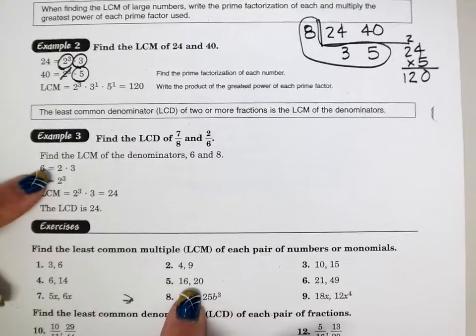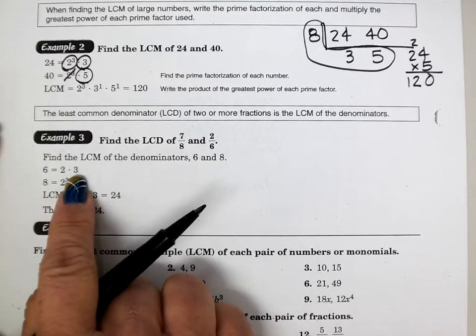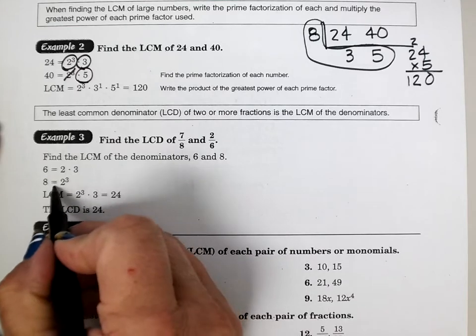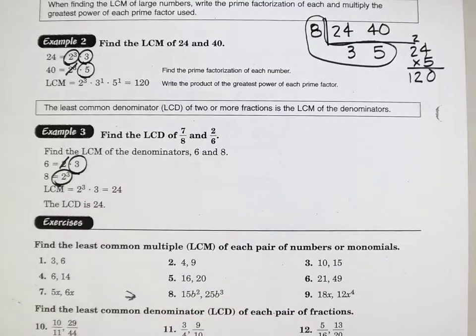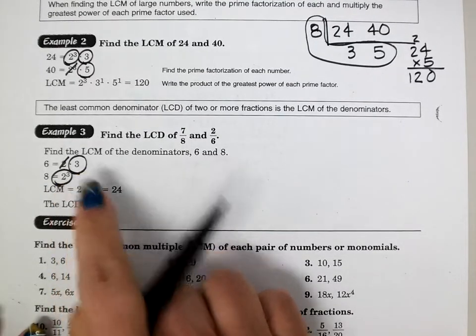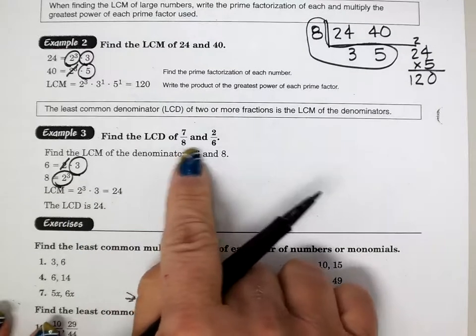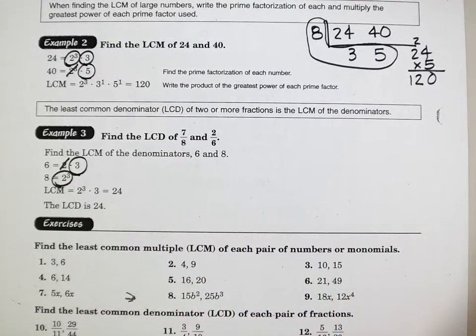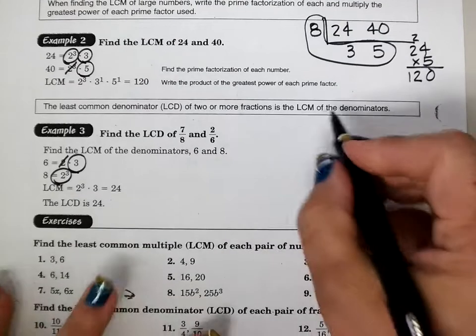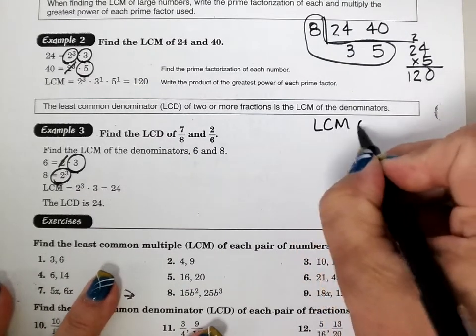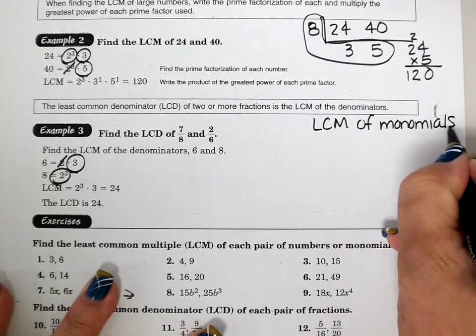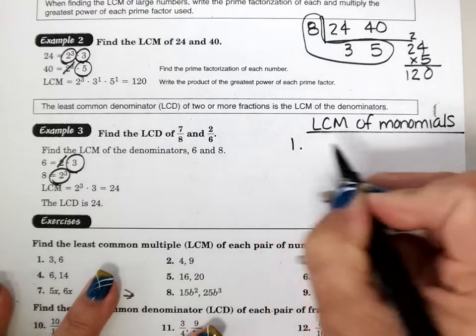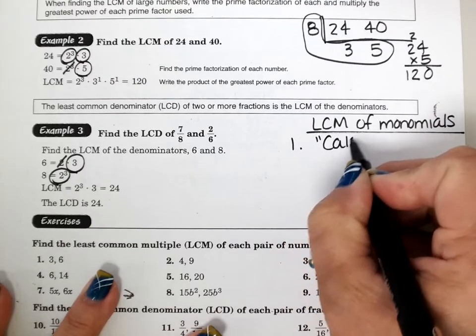They did the prime factorization way, where it's 2 times 3, you got all the primes, and so they said you pick the biggest power of each factor. So you can only use a 2 once, you pick the bigger one. That's 8 times 3, which is 24. But ones like this are probably easier to do in your head, okay? So I'm going to find the least common multiple of monomials next. So the first one, we're going to do the cake.